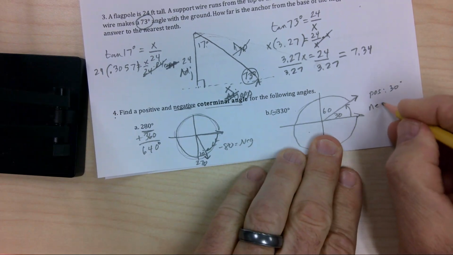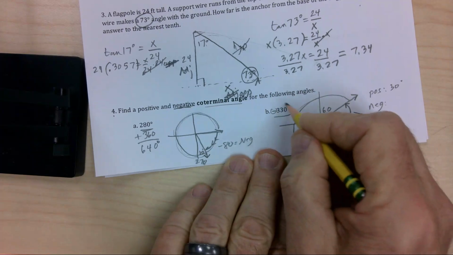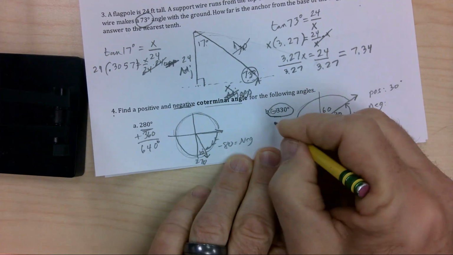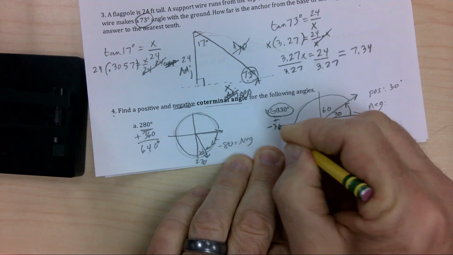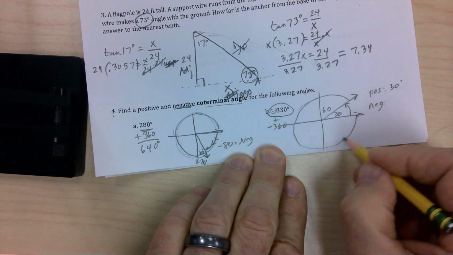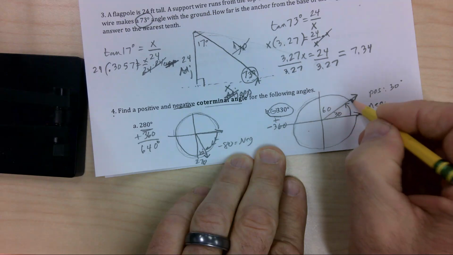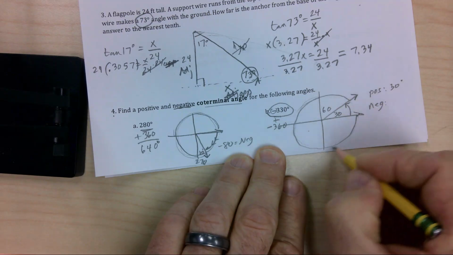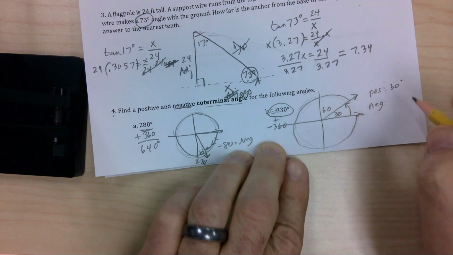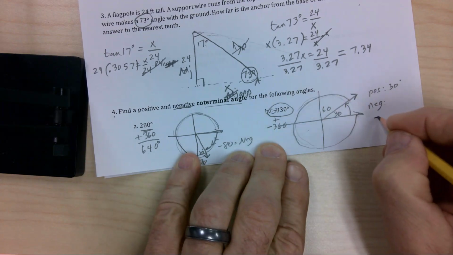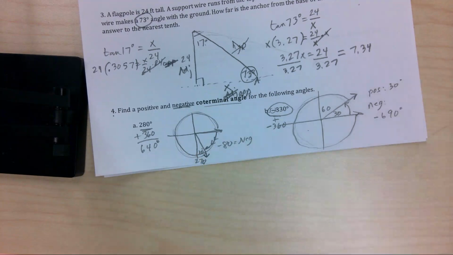Now the negative, because my initial problem was negative, I'm just going to add another negative 360. In other words, I go around 330, and then from here I go around another full circle, which is 360. So I add these together and I get negative 690. Those aren't too bad.